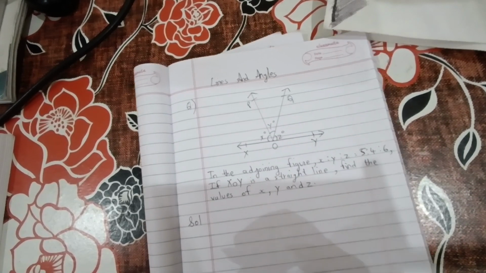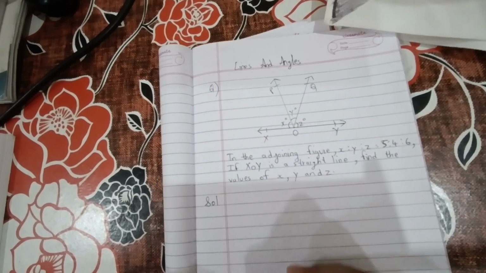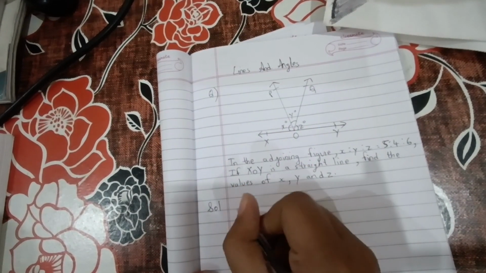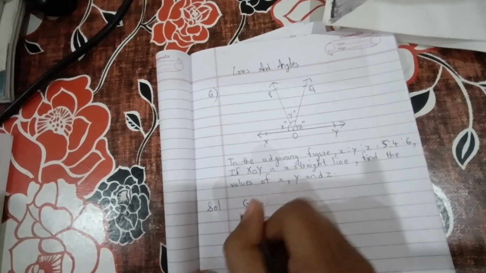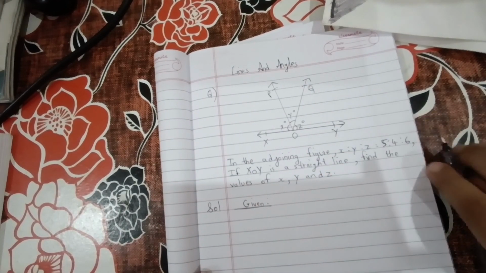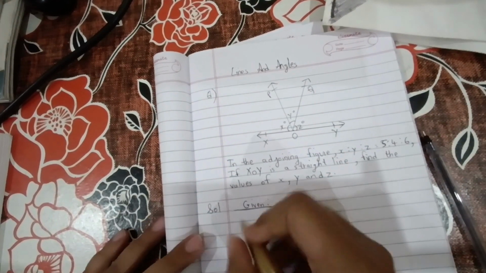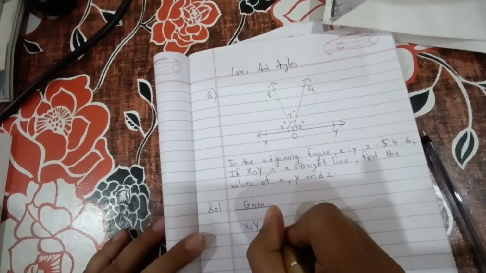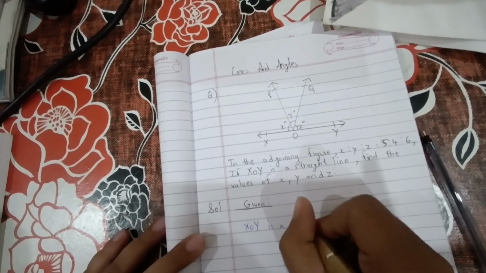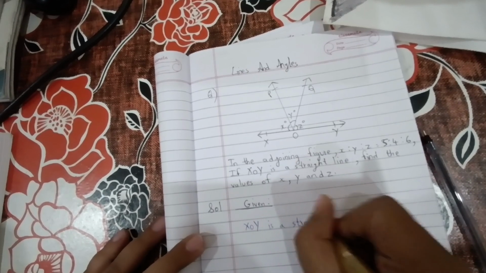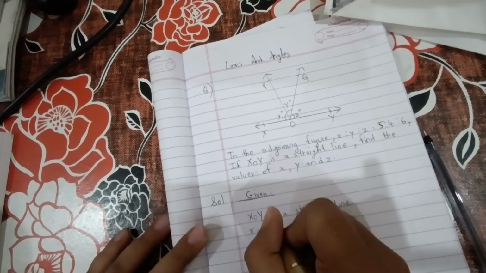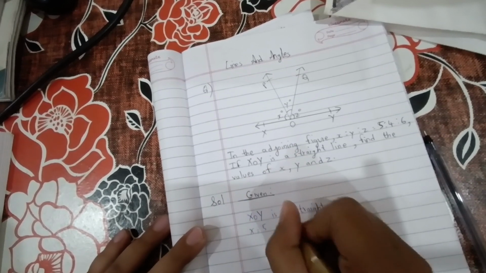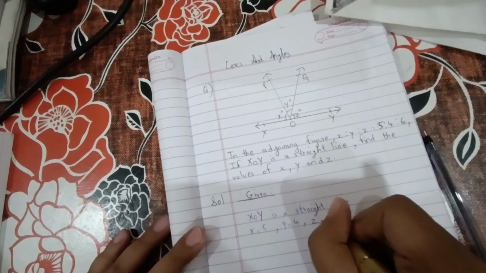Wait, let me just solve the question for you. There's nothing much in this. So here we take, first of all, given. You have to write it in this way: given. In given it is written XOY is a straight line, and x is equals to 5, y is equals to 4, and z is equals to 6.